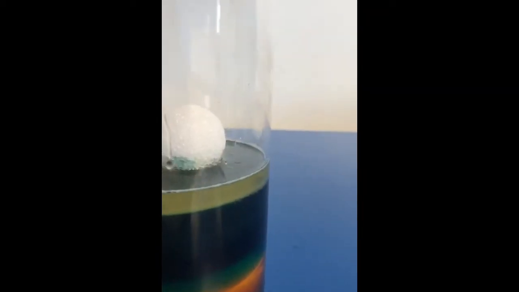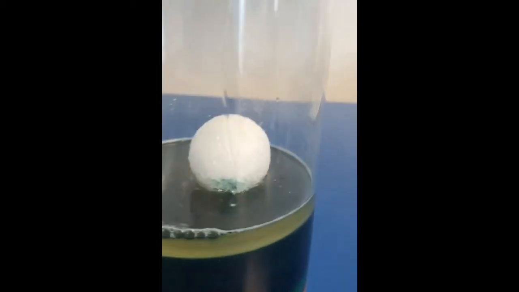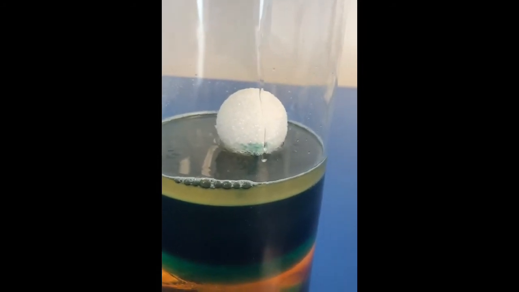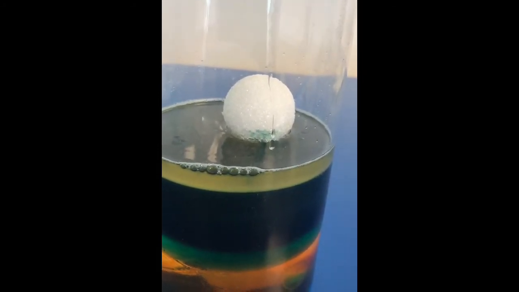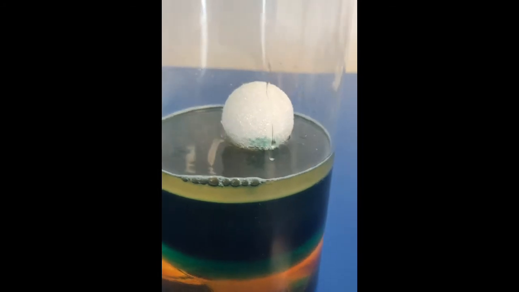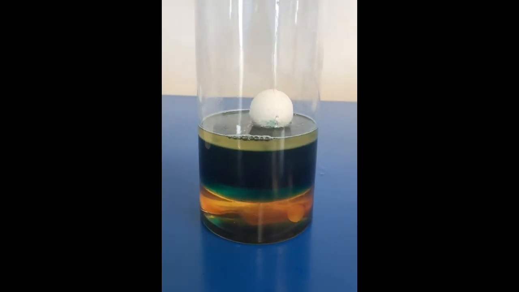See, it went all the way down to the bottom. And wow, looks like our bead made it down through to the soap, and it's sitting in the soap. But our very light styrofoam ball is sitting right there on top. Pretty cool.